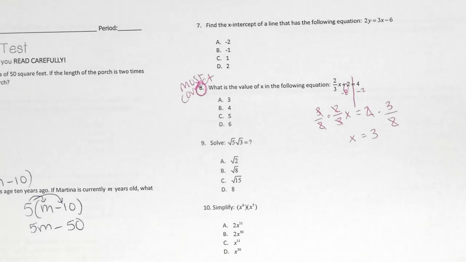Okay, if you have questions on any of the other ones, like the one you pick is the hardest, or you want me to check it or look at it with you, just let me know.